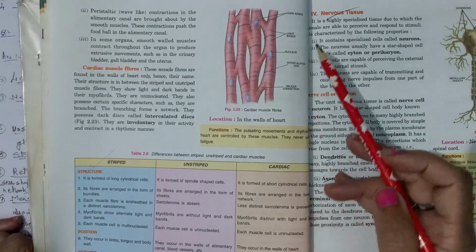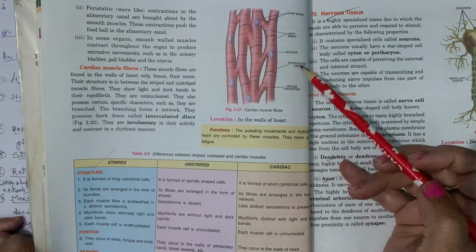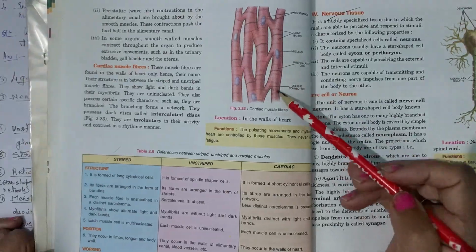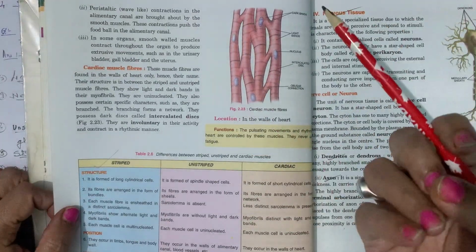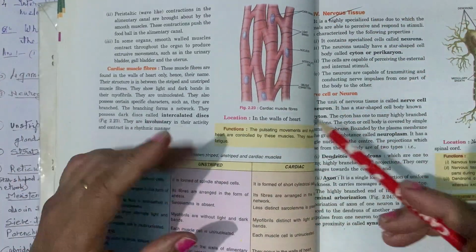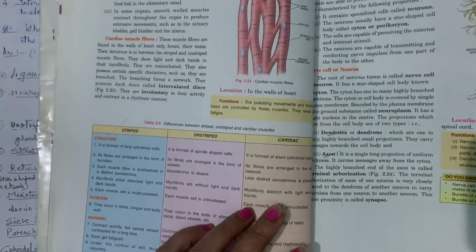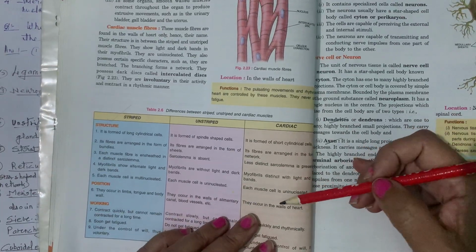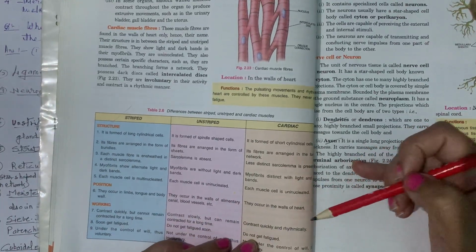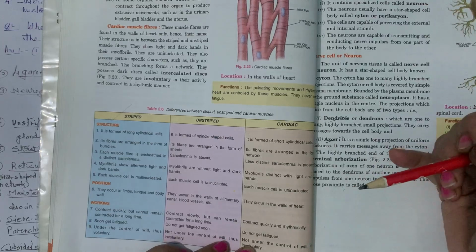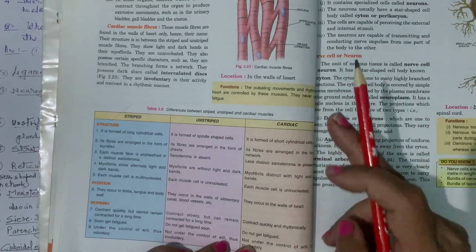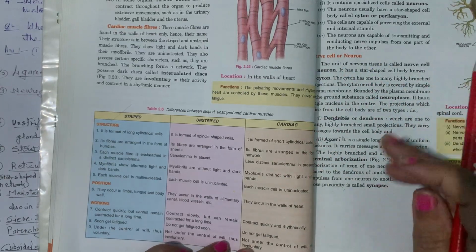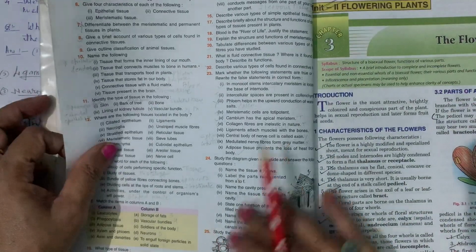You can see the light and dark bands are present, nucleus is present, they are also multinucleate, they have septa, and the main function is contraction and expansion. Sarcolemma and myofibrils are distinct, they occur in the walls of the heart, contract quickly and rhythmically, and they do not get fatigued. They start functioning two months before the birth of the child. Till death, they continue to function.